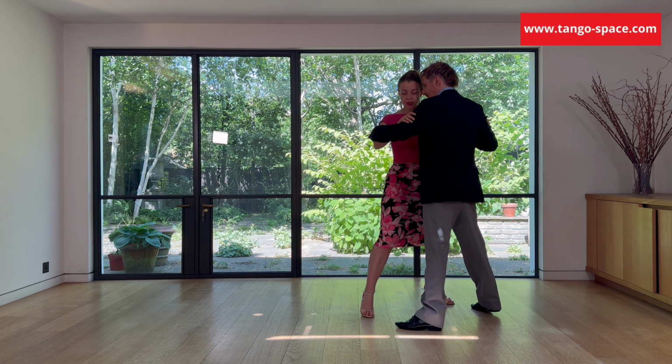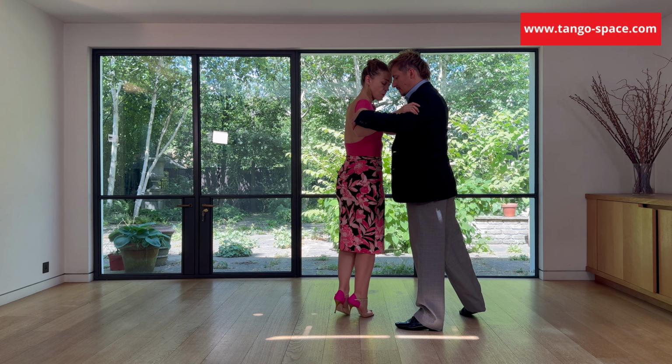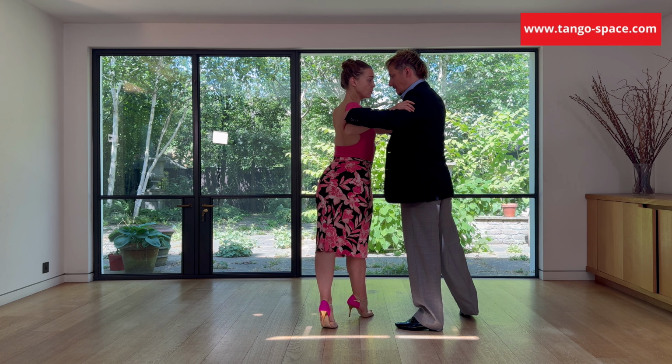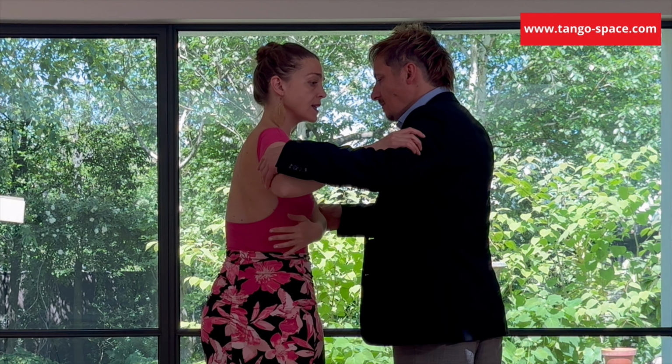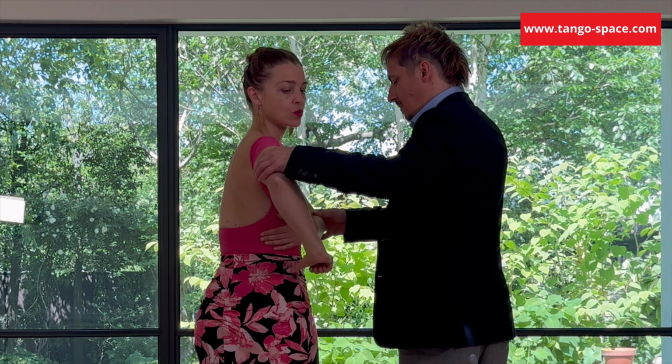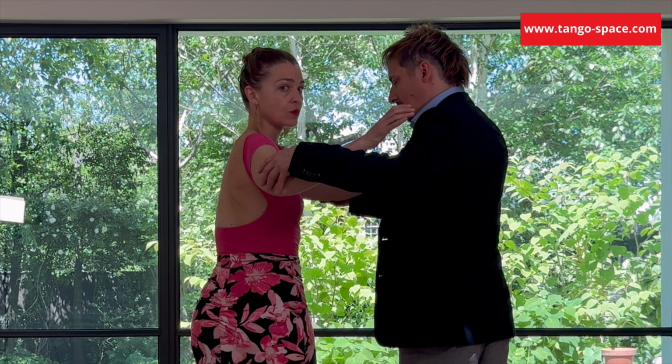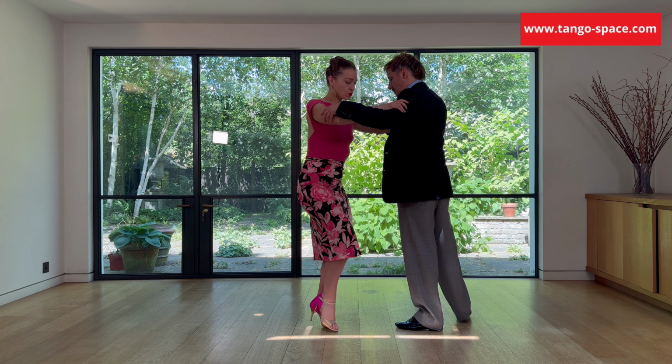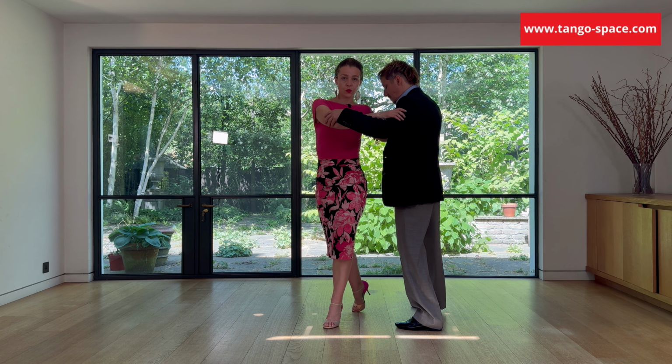So we're taking a side step with them, then a back ocho, and so here already do not let your back arch. Make sure that your lower ribs are to the back and a little bit up so that you are really straight. And then we are going to do the same here so we stay very straight.